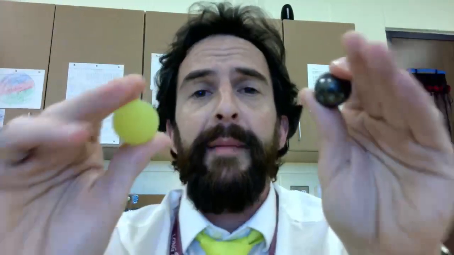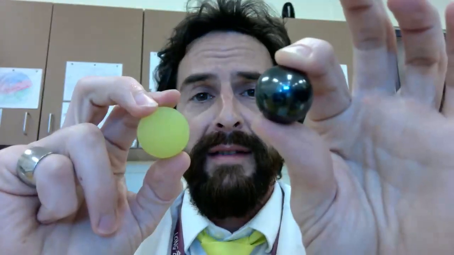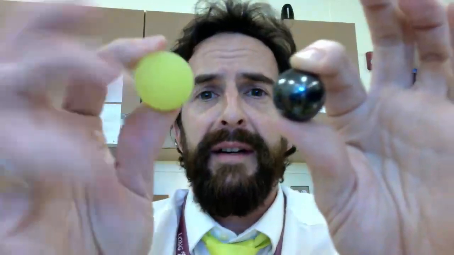Density is a combination of mass and volume. Density is how much matter something has relative to the amount of space it takes up. So this yellow ball has more volume, but it has less mass. This silver ball has more mass, but in a smaller space. So this silver ball has a higher density because it has more matter condensed into a smaller space. So the matter in this one is packed much, much tighter than the matter in this yellow ball.